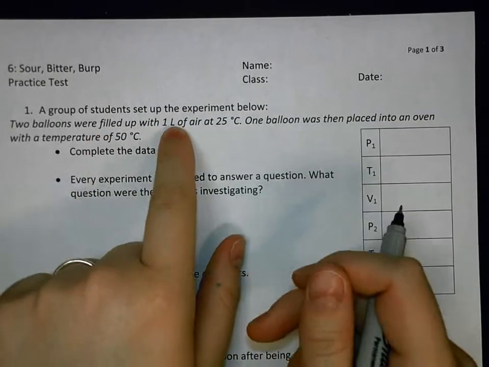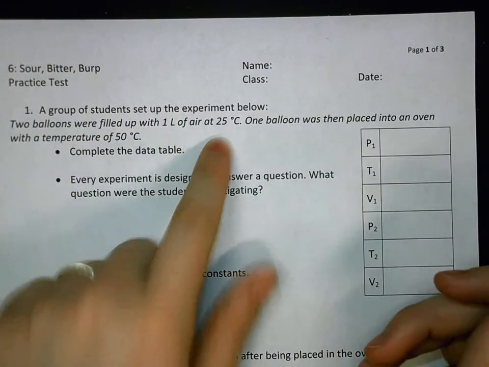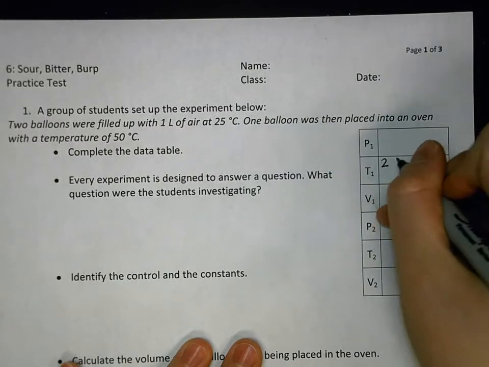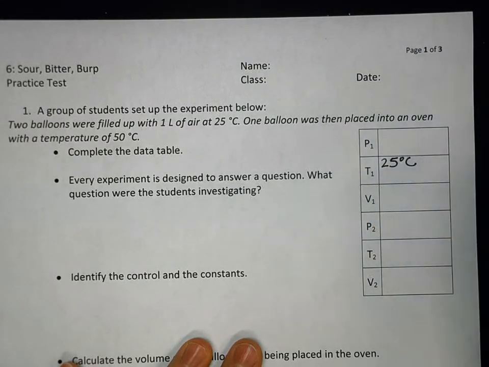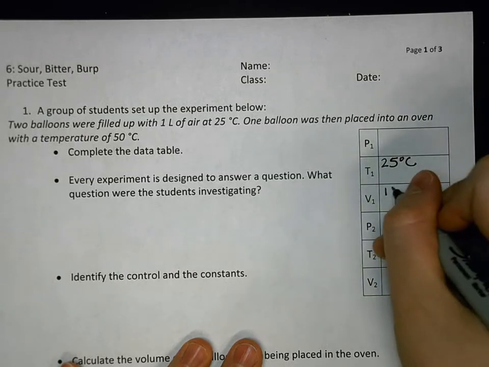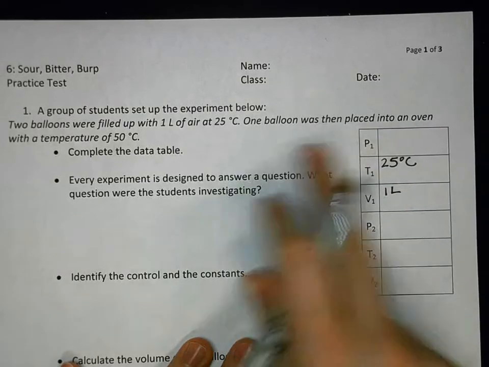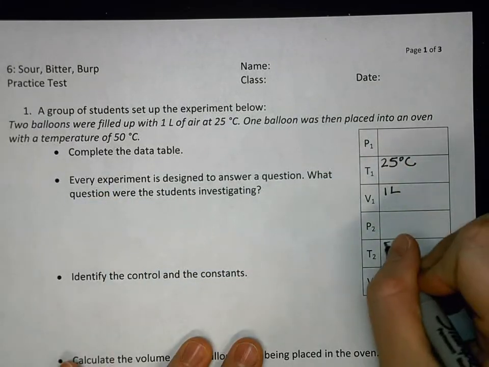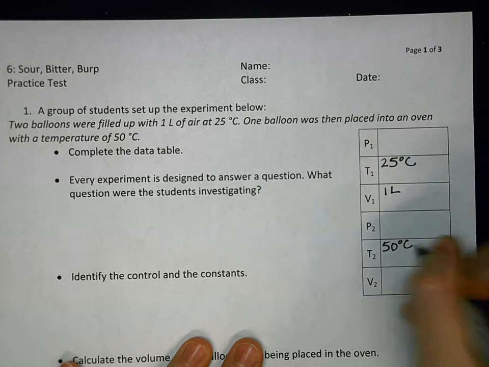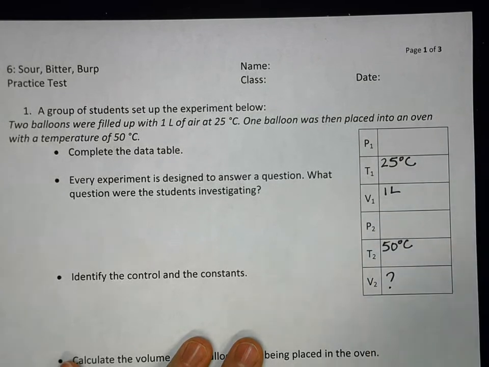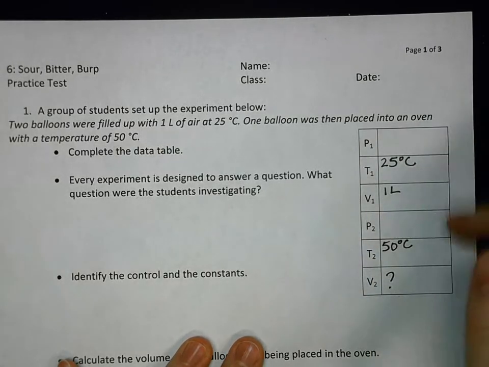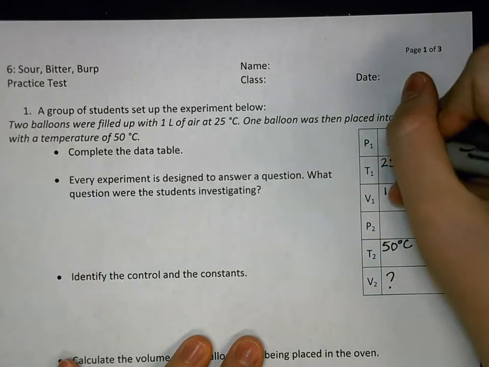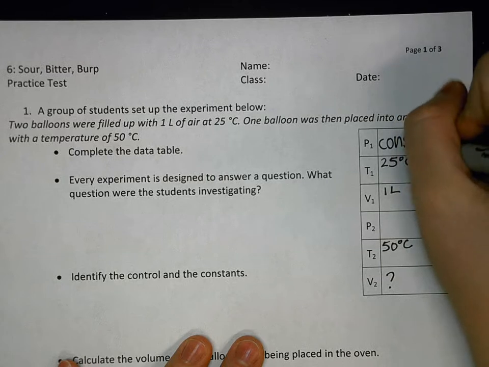So, 2 balloons were filled up with 1 liter of air at 25 degrees Celsius. So, the starting temperature is going to be 25 degrees Celsius, and the starting volume is 1 liter. 1 balloon was then placed in an oven with a temperature of 50 degrees Celsius, and I don't know what the new volume of that balloon would be. Does it say anything in there at all about pressure? That means that pressure is constant.